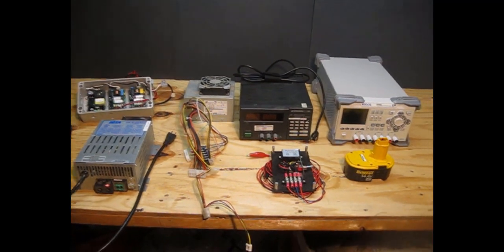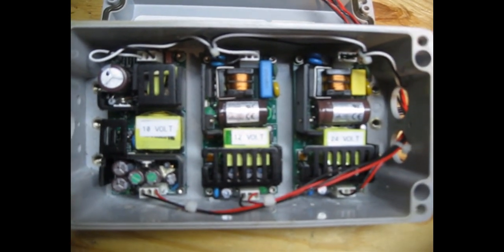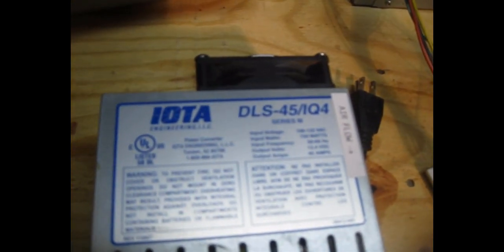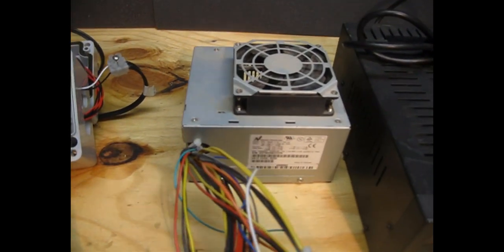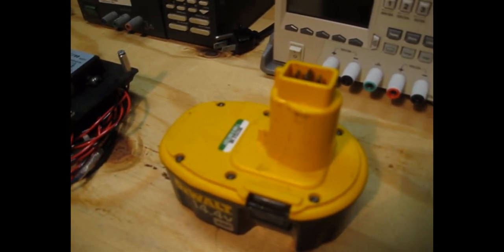Okay, we're on the bench now. Here's some of the power supplies we'll be looking at. We have a few more that's not shown. We got some simple PWM supplies. We have an IOTA battery charger power supply. Let's take a look at an old PC power unit. We have a small DC to DC converter. We have a BK Precision 1786. We have the Rigol DP832. And for giggles, we'll even throw a battery pack on there and analyze that.